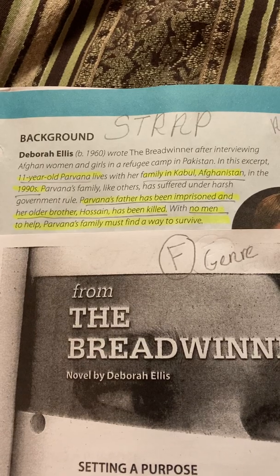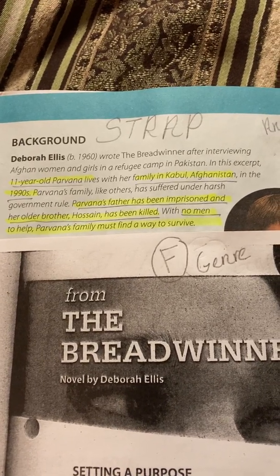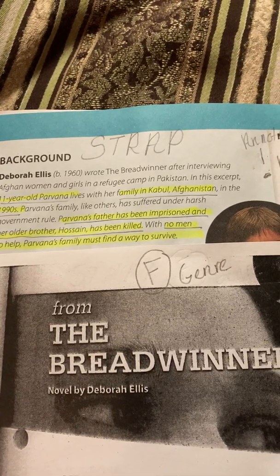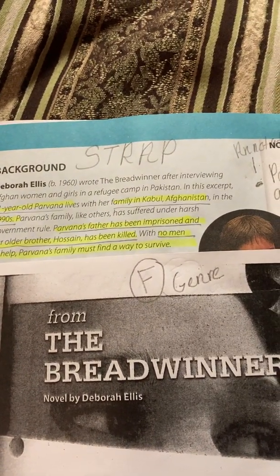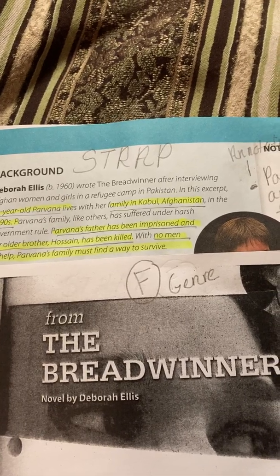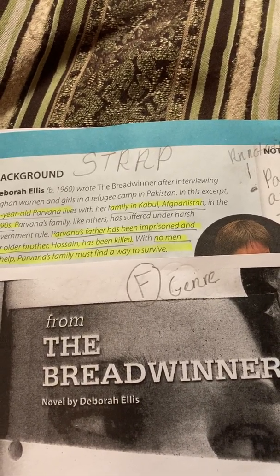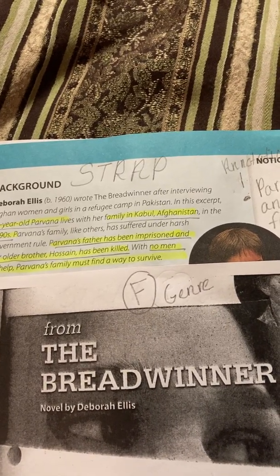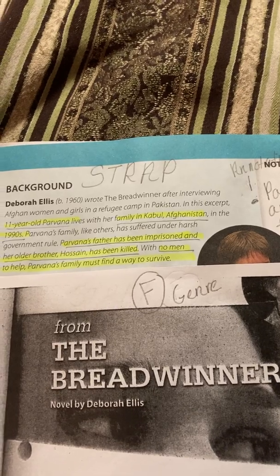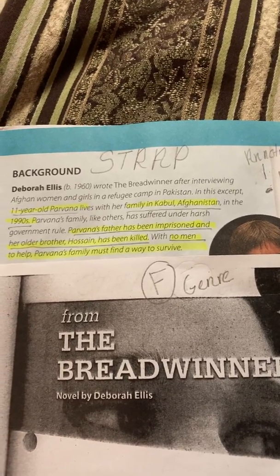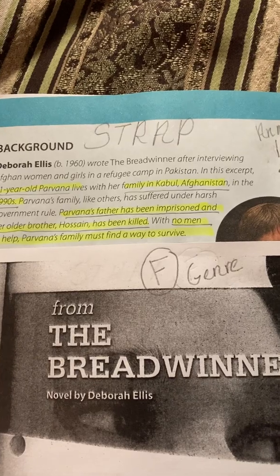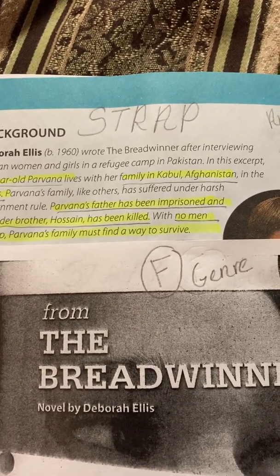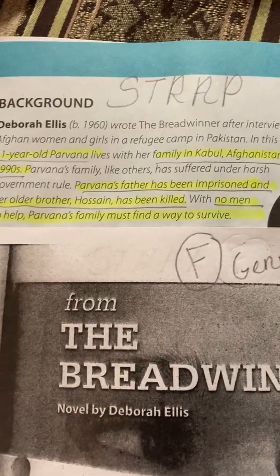Background. Deborah Ellis wrote The Breadwinner after interviewing Afghan women and girls in a refugee camp in Pakistan. In this excerpt, 11-year-old Parvana lives with her family in Kabul, Afghanistan, in the 1990s. Parvana's family, like others, has suffered under harsh government rule. Parvana's father has been imprisoned and her older brother Hussein has been killed. With no men to help, Parvana's family must find a way to survive.